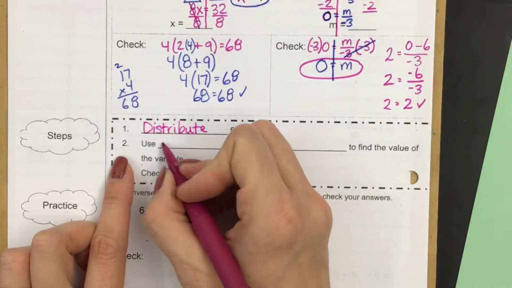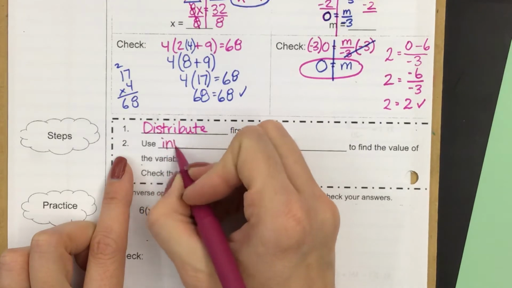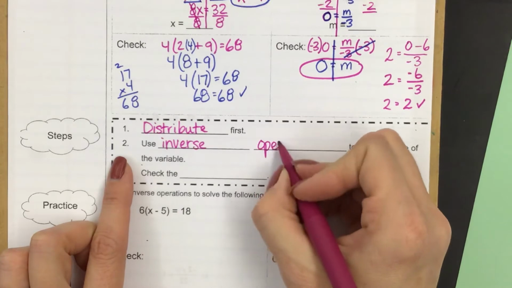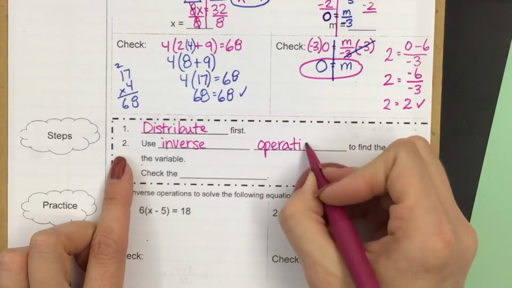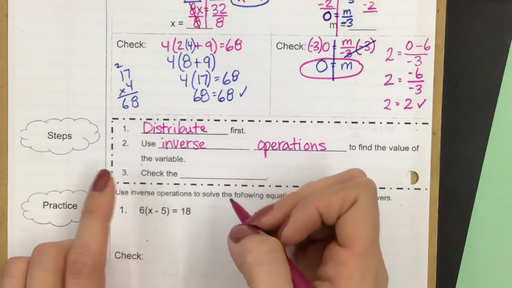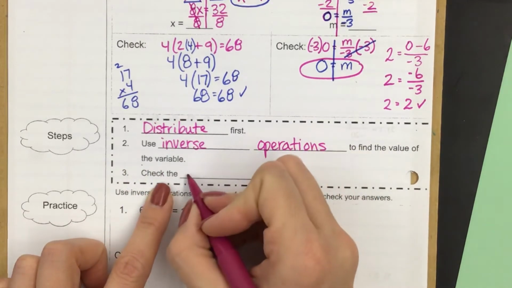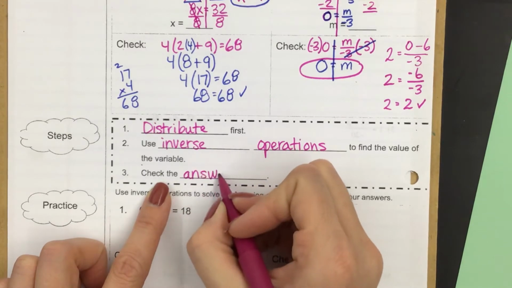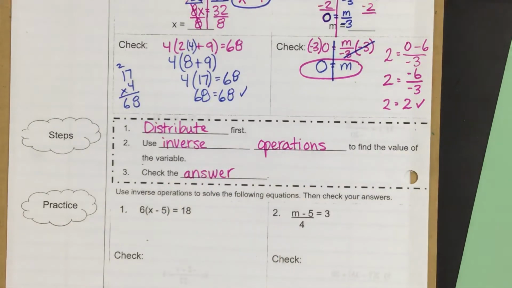Then use inverse operations to find the value of the variable, and then we check the answer. Every time we check the answer. Always, always.